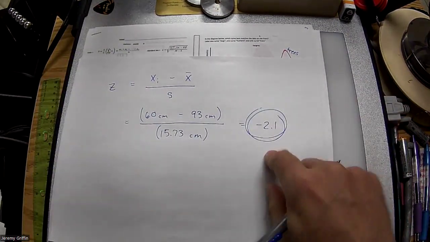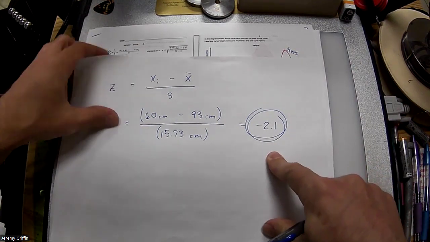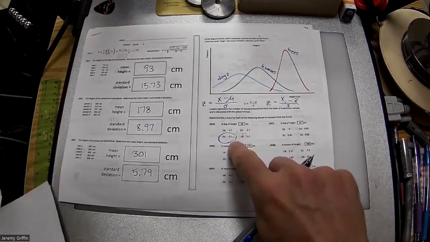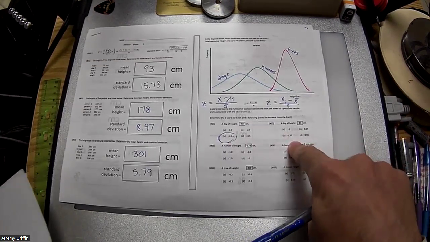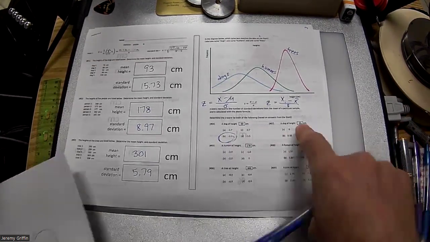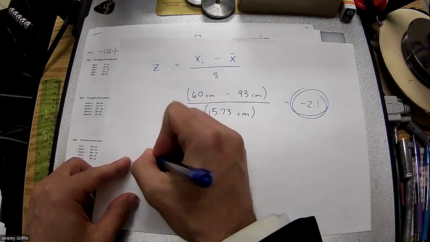So about 2 standard deviations below the mean is how short this dog is. So negative 2.1. Okay. Hey, you guys ready for the next question? Number 7, a dog with height 93 centimeters. So let's check out that dog.